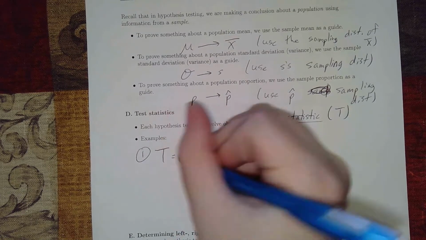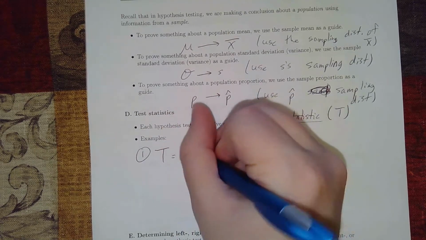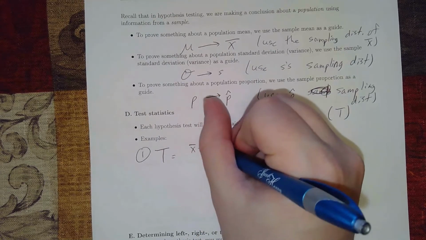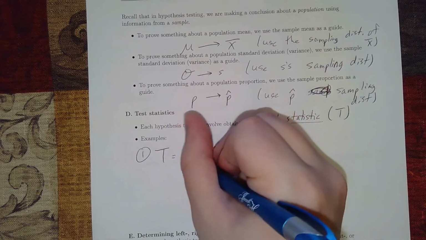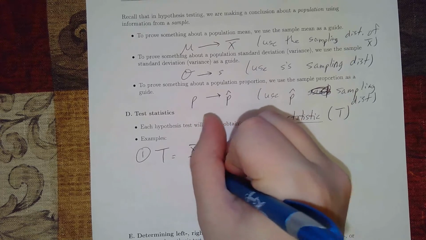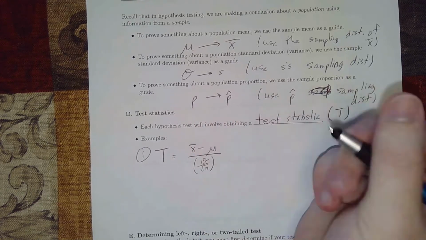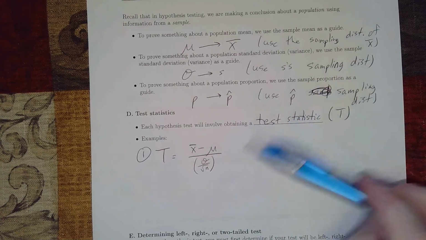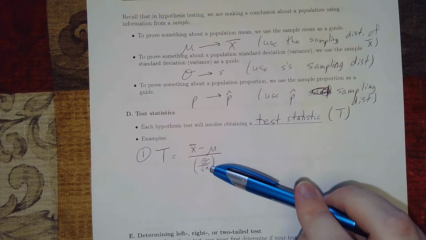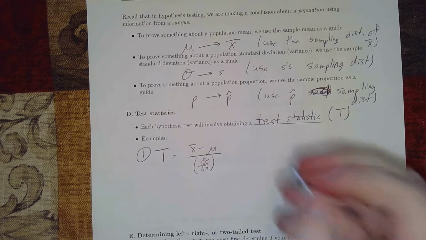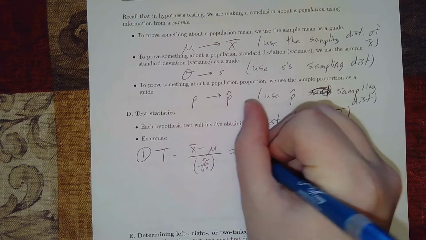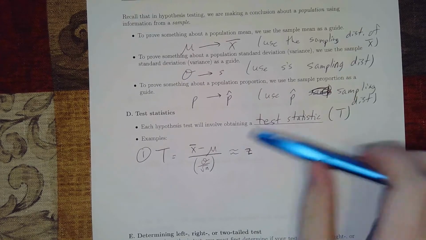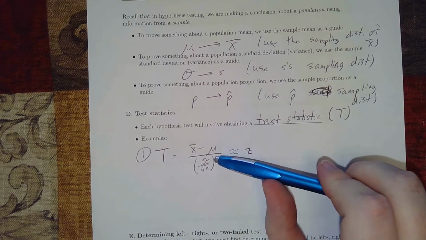If we're talking about a population mean, t could be x bar minus mu over sigma over the square root of n. Remember, we're using the sampling distribution, so our standard error is the thing we're using here. This is going to be our z-score that we've talked about, but only if we know the population standard deviation.